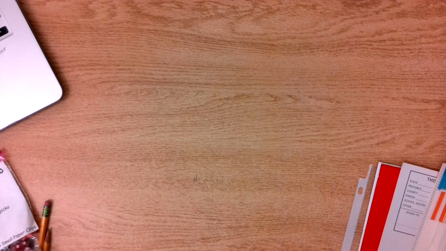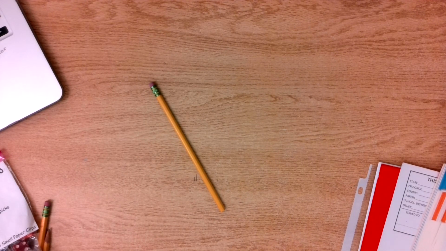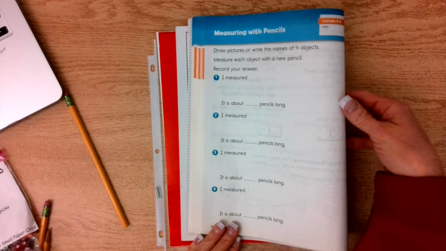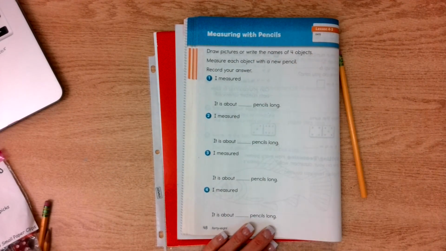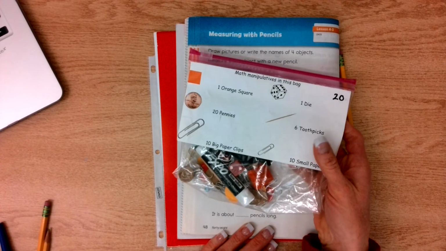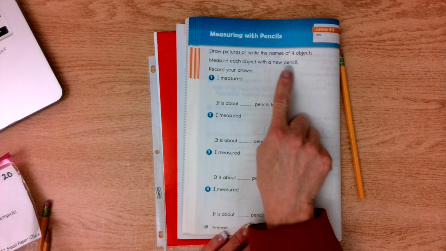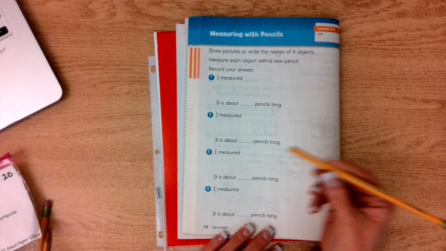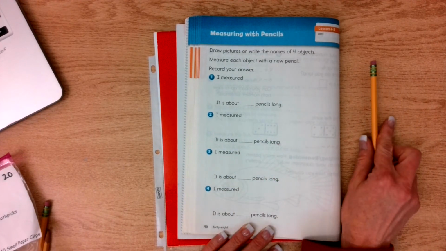Today you're just going to continue practicing measuring. And today you're going to measure with a pencil. Okay, but on our workbook page, page 48, it asks us to use a new pencil. So hopefully you all have a new pencil in your math toolkit so that you can do this activity. Draw pictures or write the names of 4 objects. Measure each object with a new pencil. You can't use any pencil; you have to use a new pencil because that's what it tells you to do.